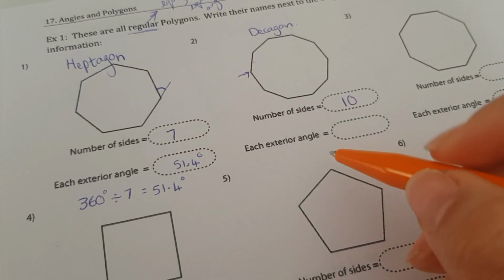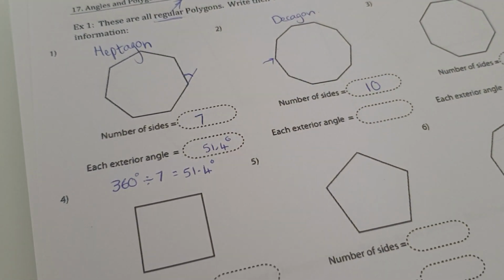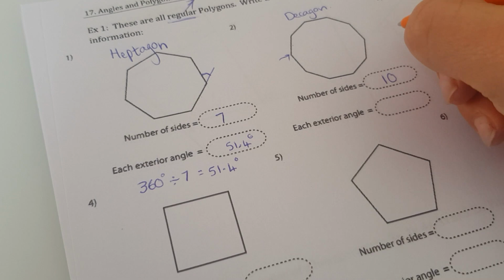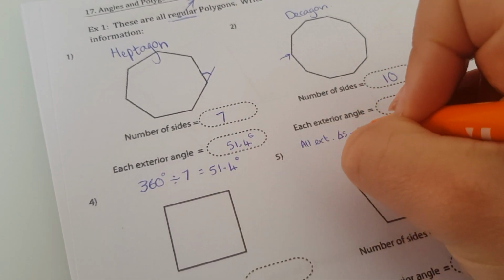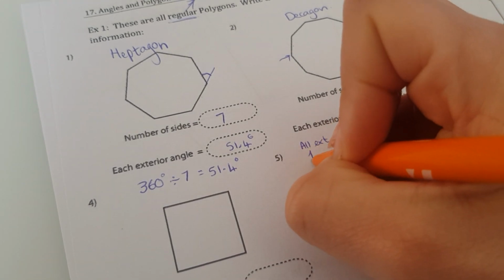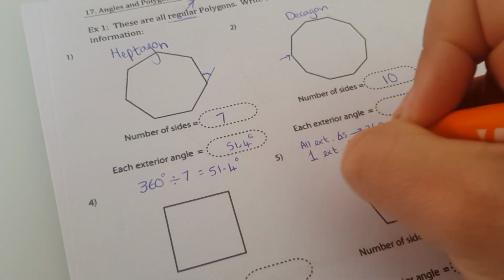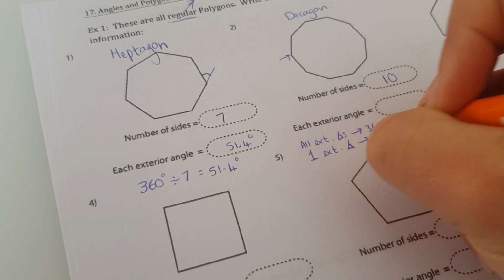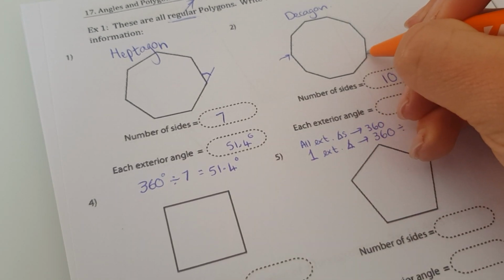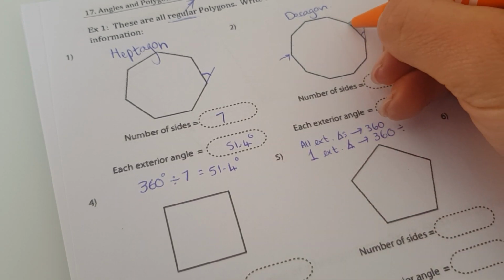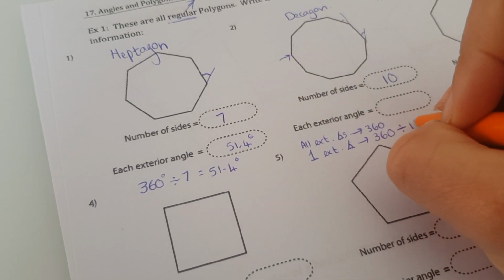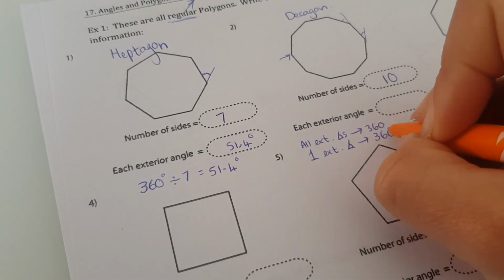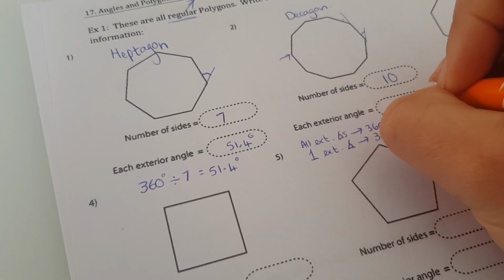So we know that all the exterior angles together add up to 360. All exterior angles add up to 360. So to find one exterior angle, we need to divide the 360 by the number of exterior angles. We have 10 exterior angles, so divided by 10 because they're all equal, and that is 36 degrees.